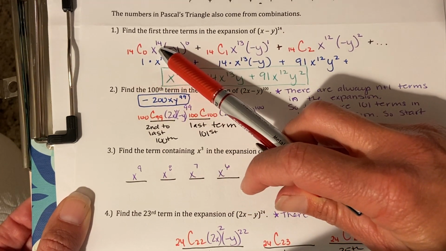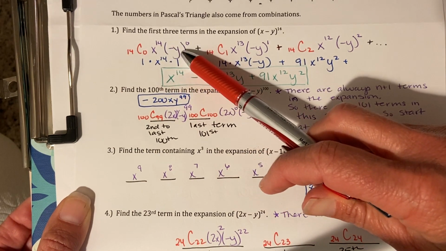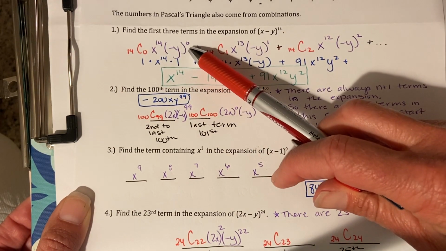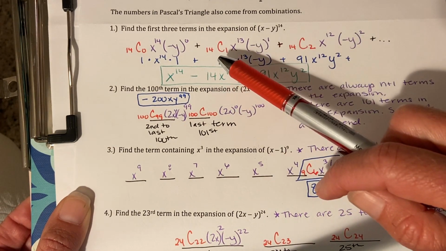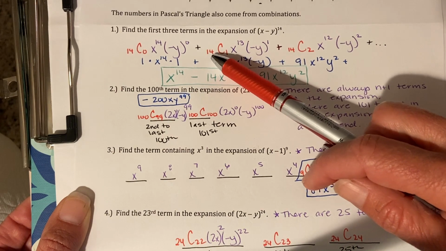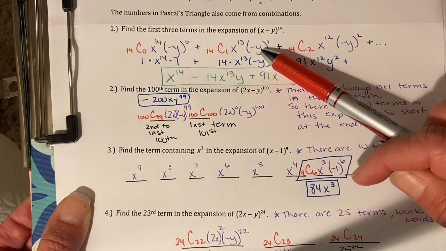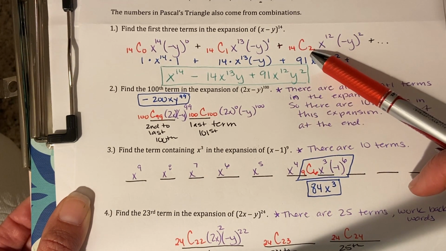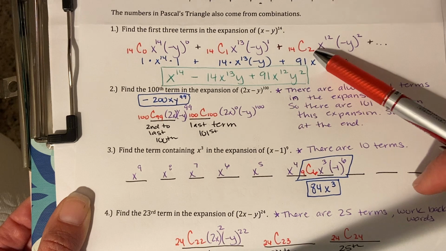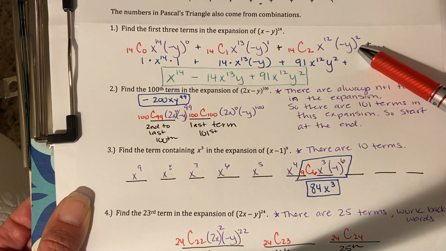Then I know my a term always starts off with the highest exponent, which in this case would be 14. And my b term starts with the lowest exponent, which would be 0. As I move along, I'm going to continue to now choose 14, choose 1. The exponent comes down by 1 on my first term and up by 1 on my second term. Then my third number in my list is going to be 14, choose 2. The exponent comes down by 1 on my x to the 12, up to 2 on my negative y.